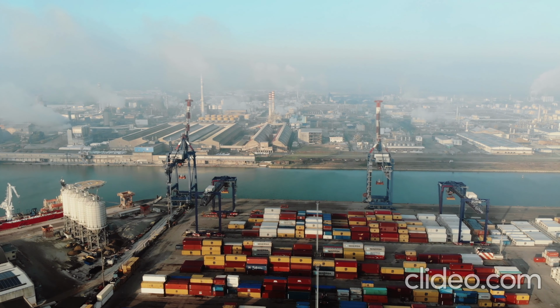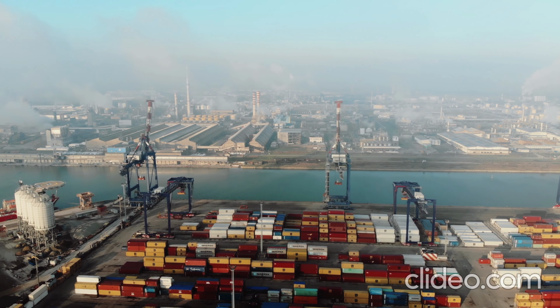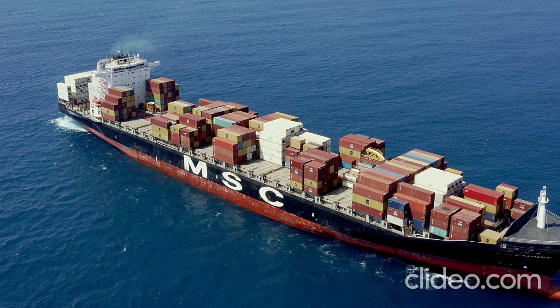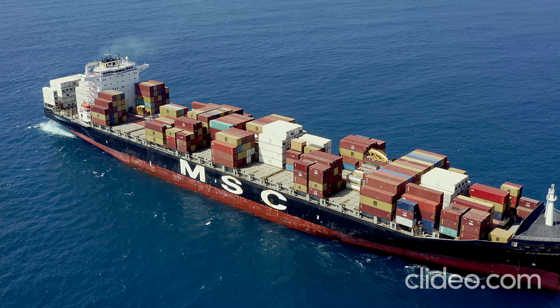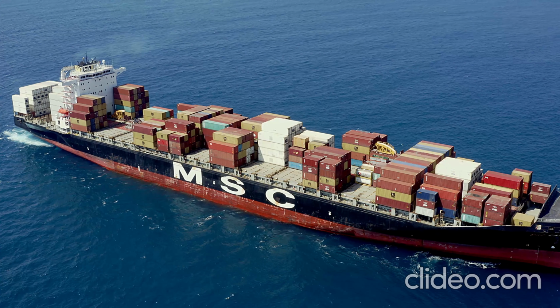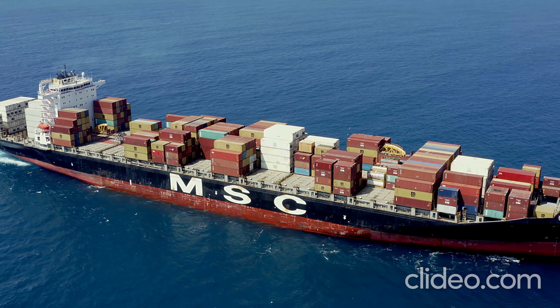Now you might be wondering when exactly you need an IEC. Well, if you're dealing with imports or exports of services or technology, and you want to take advantage of the Foreign Trade Policy, FTP, then you definitely need an IEC. It's also required if you're dealing with specified services or technologies. So it's an essential tool for navigating the complex world of international trade.